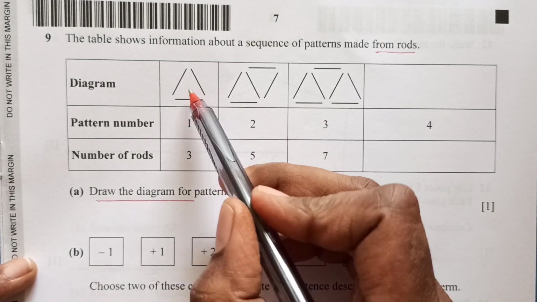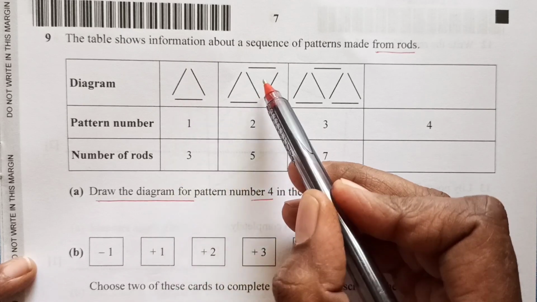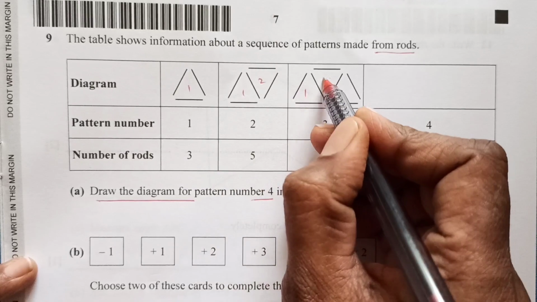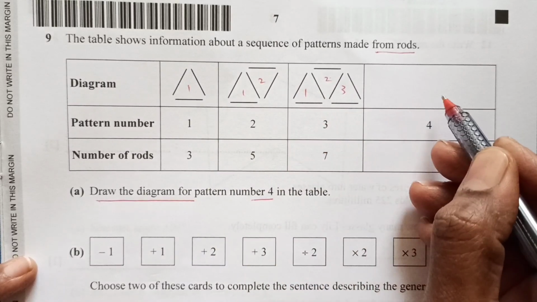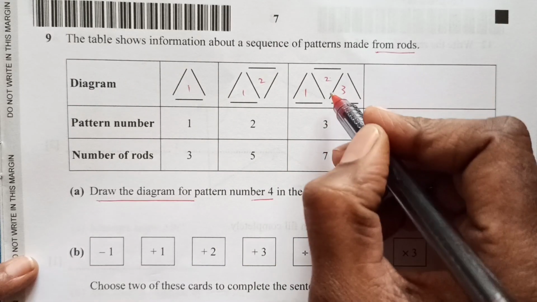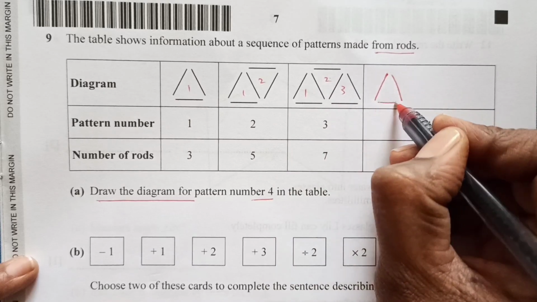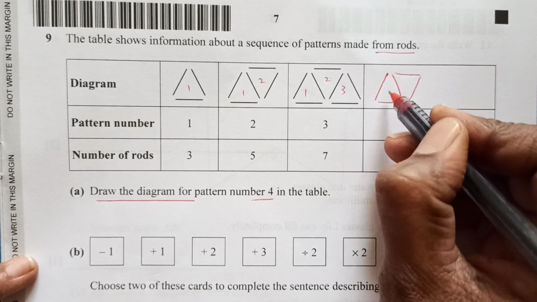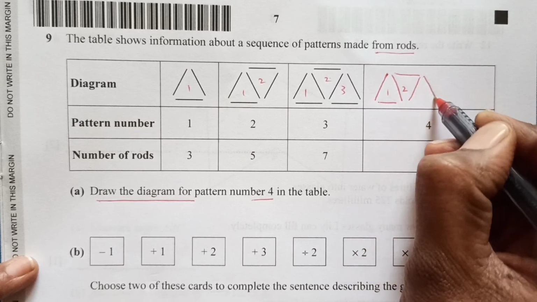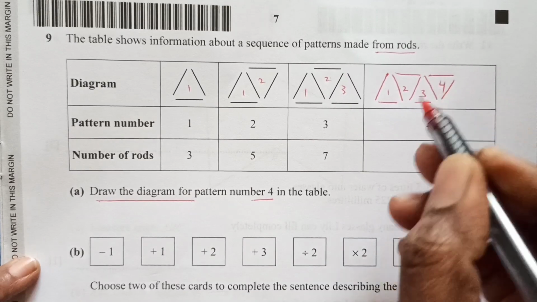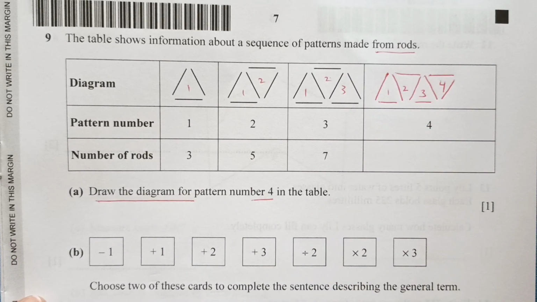So you can see in the first diagram we have 1 triangle, 2 triangles. Here we have 3 triangles. Here it is 1, 2, 3 triangles. So here it should be 4 triangles. For that, first we need to repeat this same diagram. So 1 triangle, 2, then this is 3. So we are going to add 1 more triangle here. So this is the diagram here.